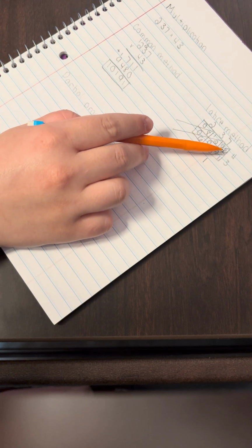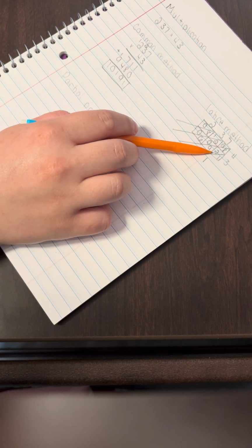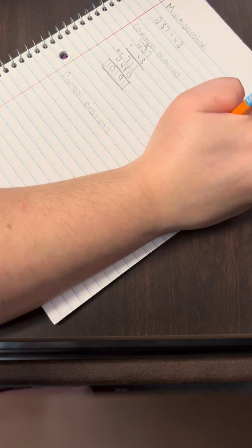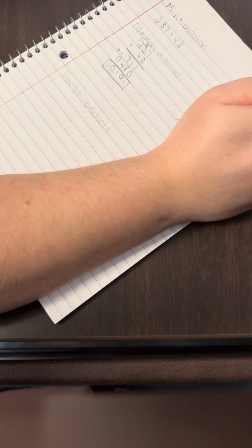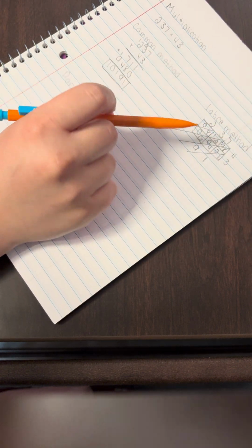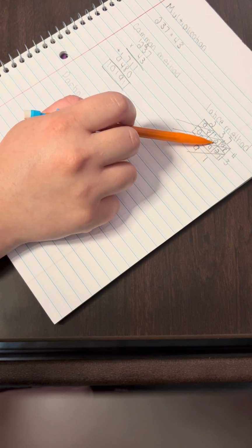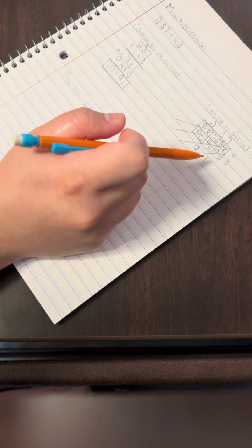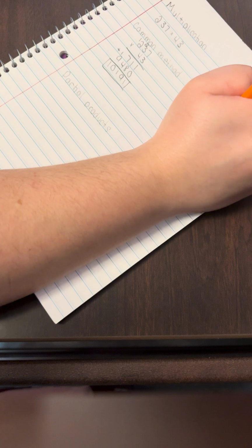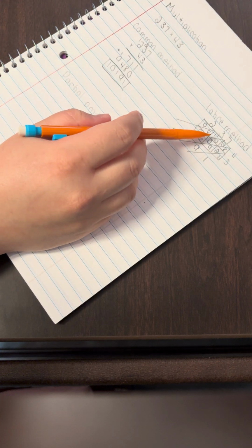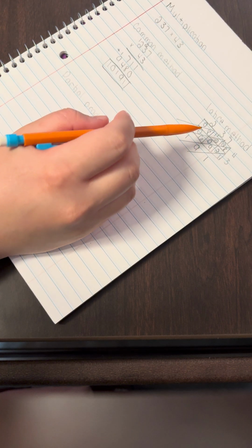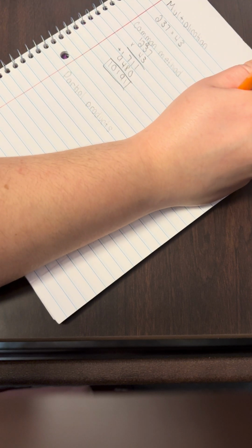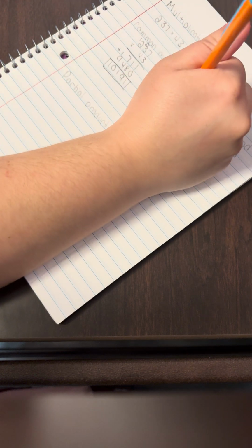We're going to carry that down. This one is going to be 8 plus 9 plus 2. So 8 plus 9 is 17 plus 2 is 19. So we're going to put a 9 there, and we're going to carry the 1 to the next diagonal of boxes. So we have 2 plus 2 is 4, plus 1 is 5, plus 6 is 11, plus 0 is still 11. So we're going to put a 1 down here and carry the 1. We have 1 plus 1 is 2, plus 8 is 10, plus 0 is 10.